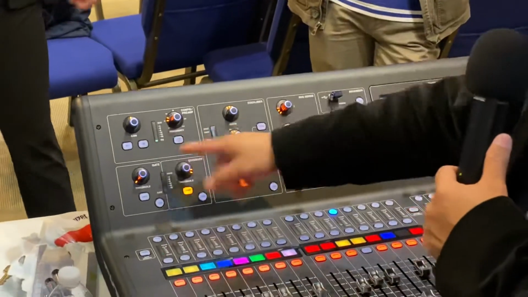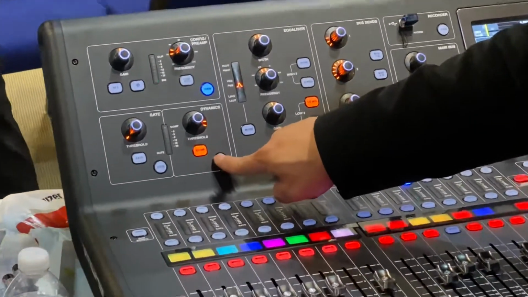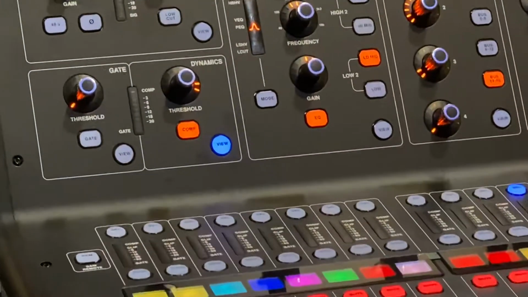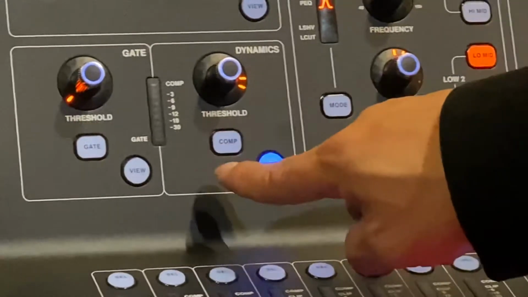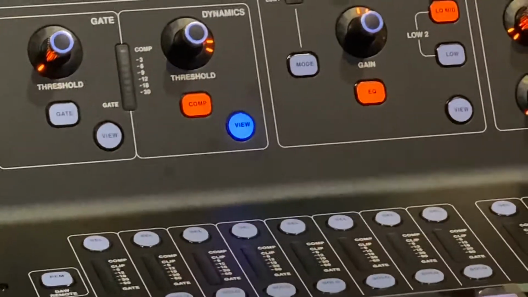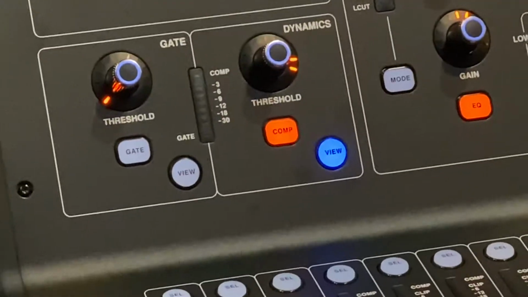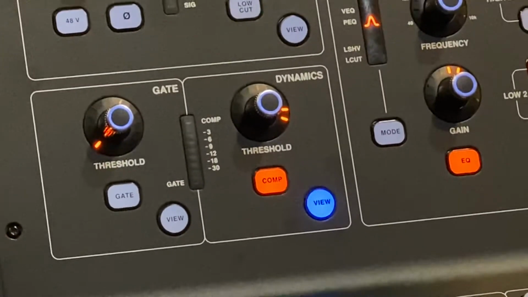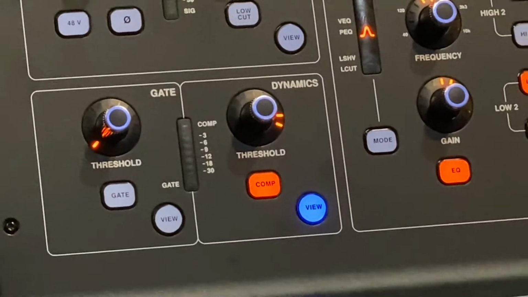Okay, low cut is done, right? This one is compression. Okay, look at this. If you want to turn on compression, you have to press this one. This one is not an effect, but you have to turn it on. So the meaning of the compressor is to raise the voice up and to compress the voice, the level of the overload.